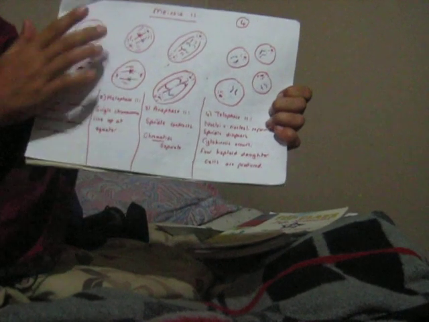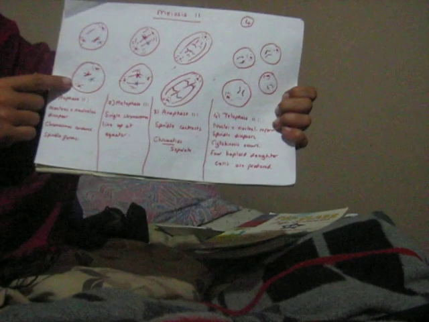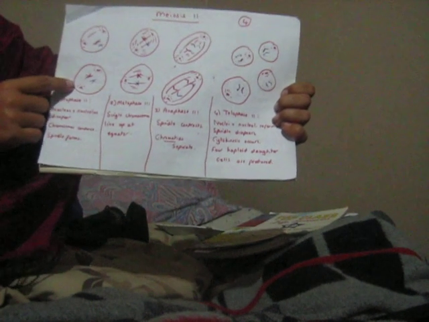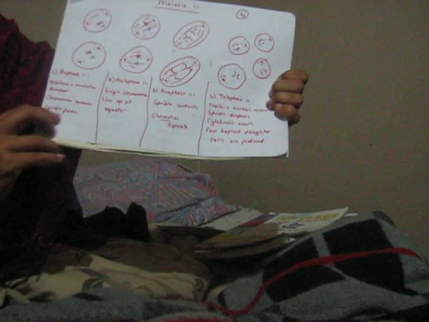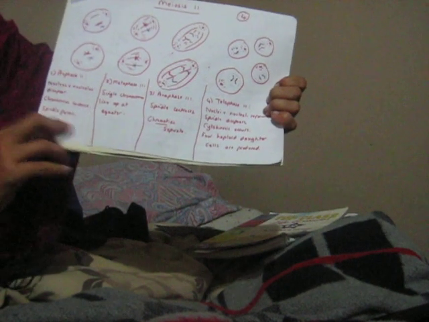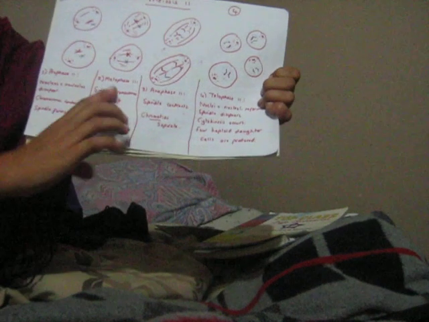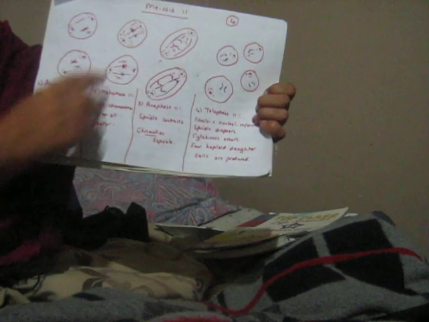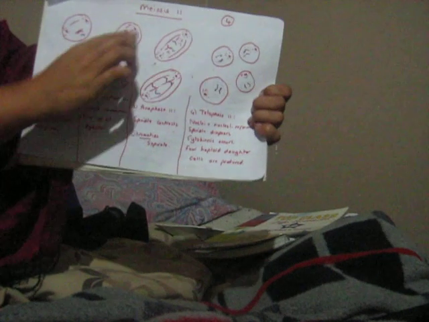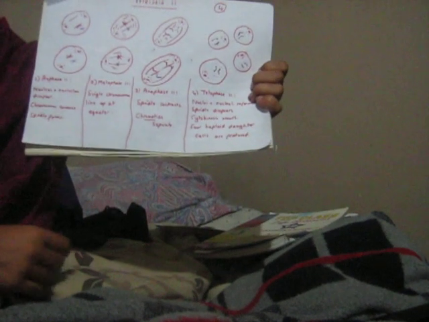But this time you can see you have 2 cells. These are our 2 daughter cells produced from meiosis 1. So each one has 4 chromosomes now. Your spindle fibres will reform during prophase. Metaphase 2, again, single chromosomes this time will line up at the equator. So your single chromosomes line up at the equator just like before.